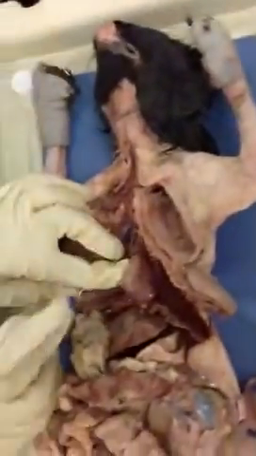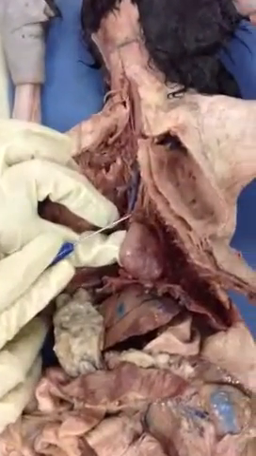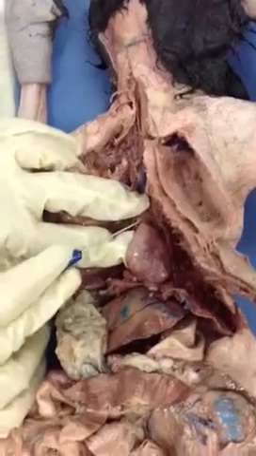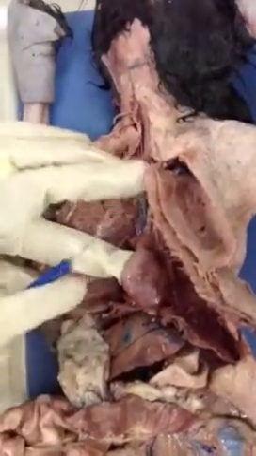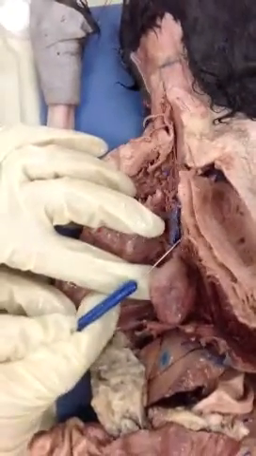Now we're going to go over the blood vessels. Here I see this notch here, right? So what is this, please? Aorta. Now, the branches of the aorta, the first branch of the aorta is this one. What's the name of it, please?